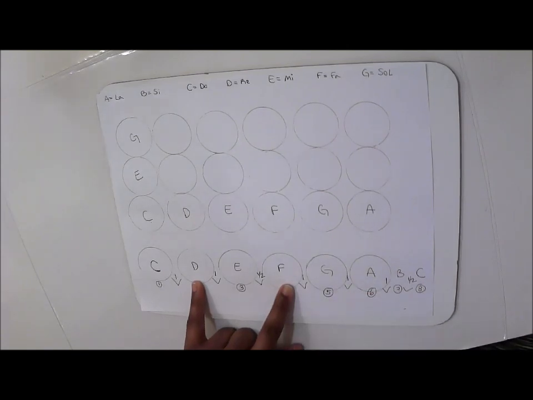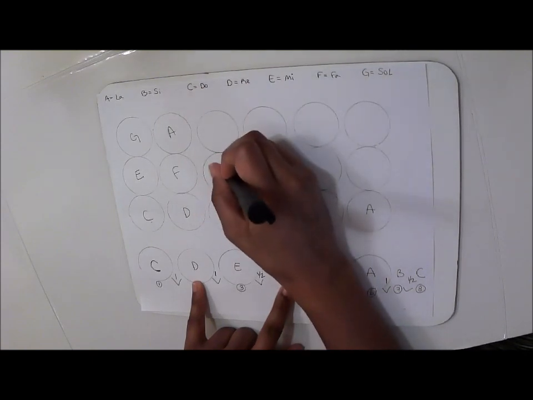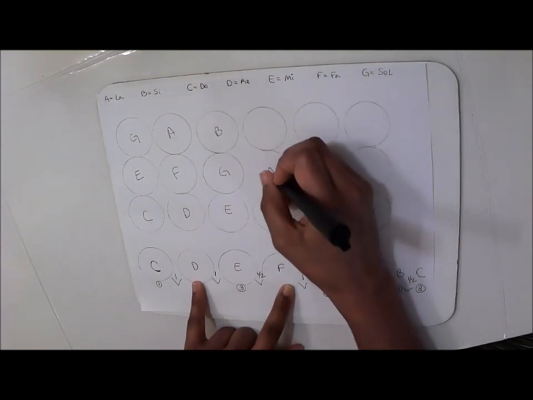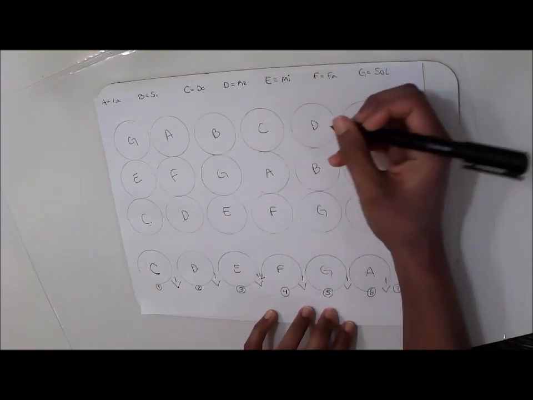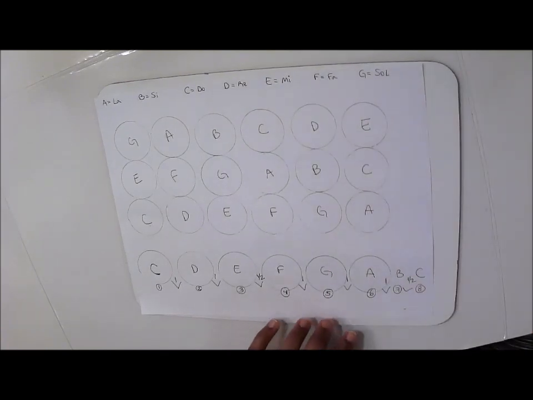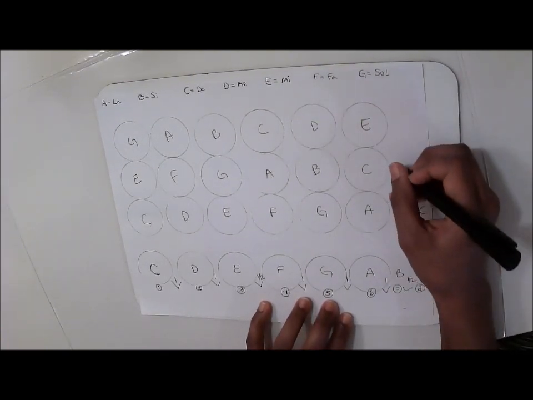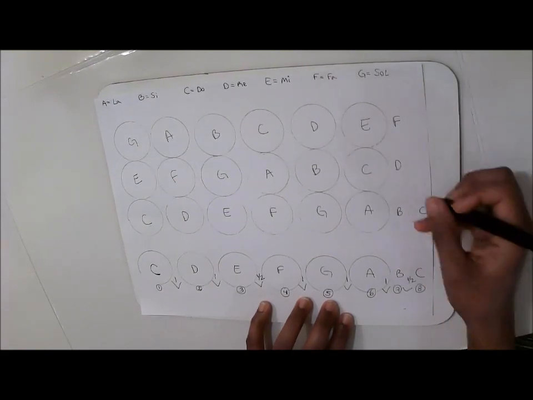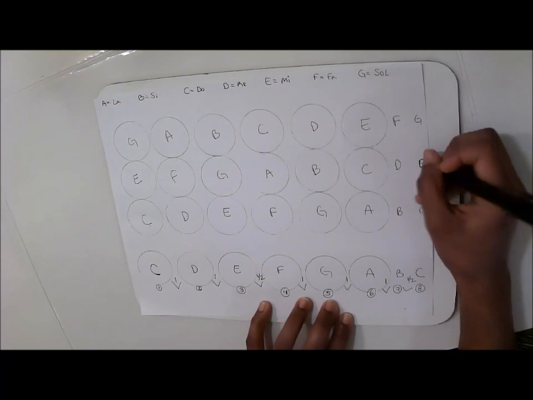D, F, A. So I have D, F, A, E, G, B, F, A, C, G, B, and D, A, C, and E, and in this case I'm gonna go ahead and do this, so that we have a little bit to the side right there.